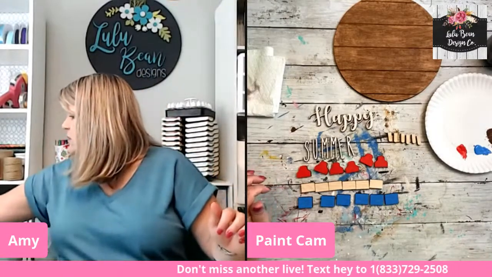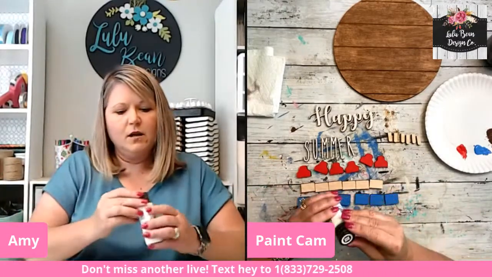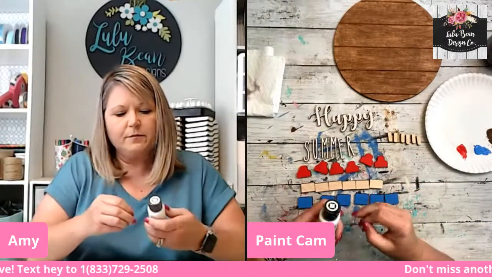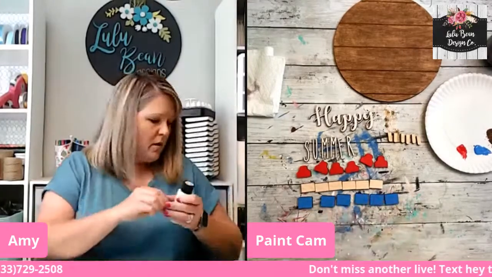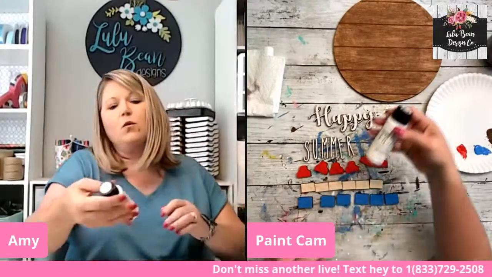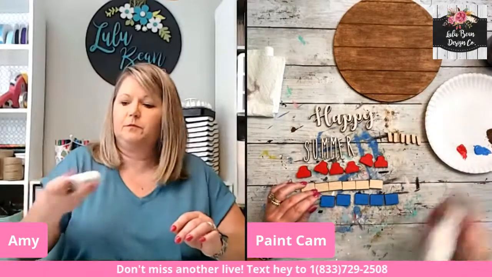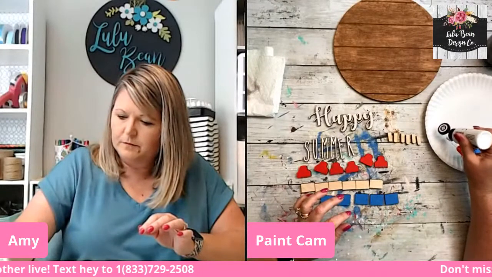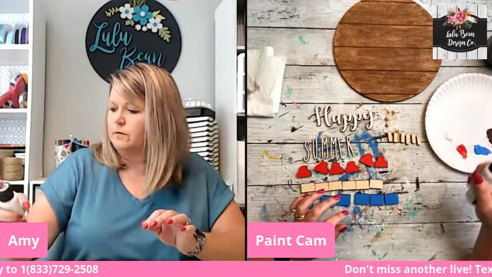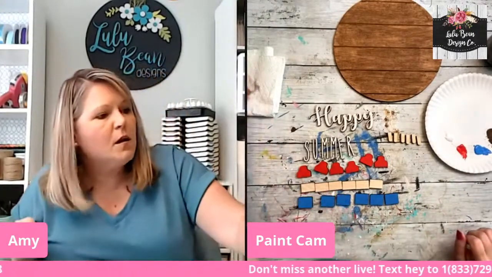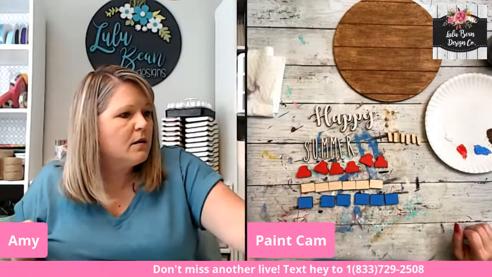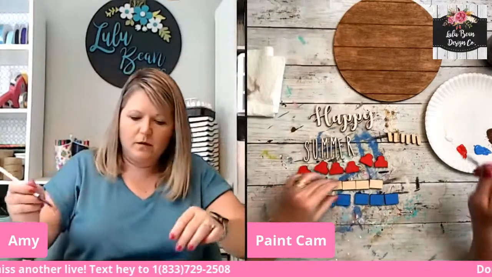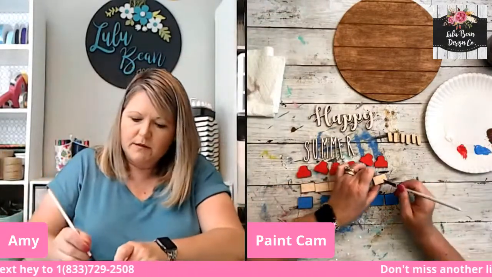Okay. We are going to do some white. And I just realized I have these little containers of white chalk paint. So I'm going to use one of those. This is Folk Art white chalk paint. I forgot that I had it. And I'm going to grab a clean brush, if I can find another angled brush. Oh, here, that's one. Yep. Okay. For these pieces.